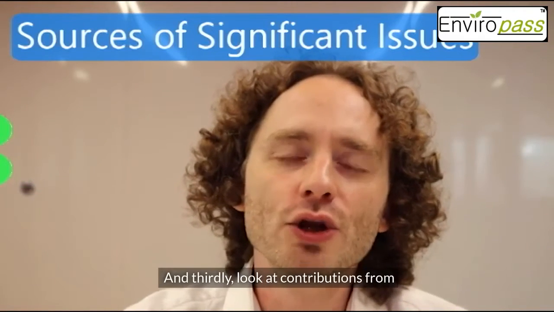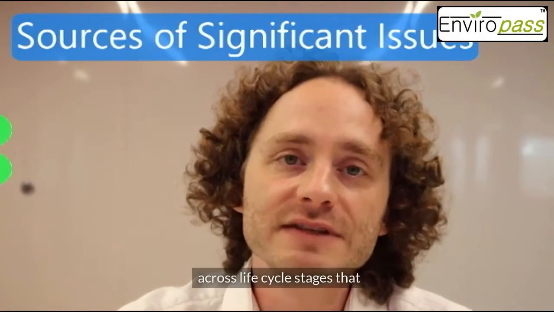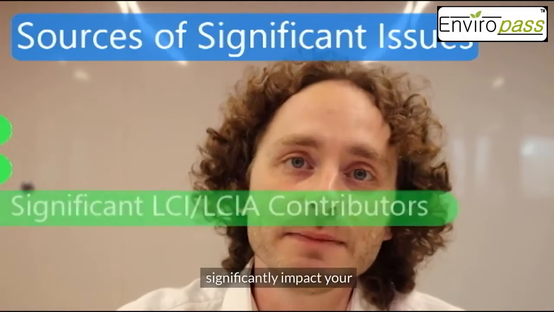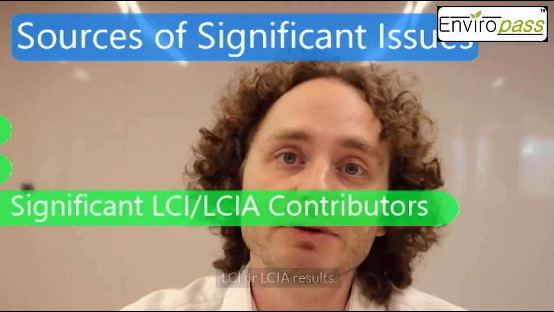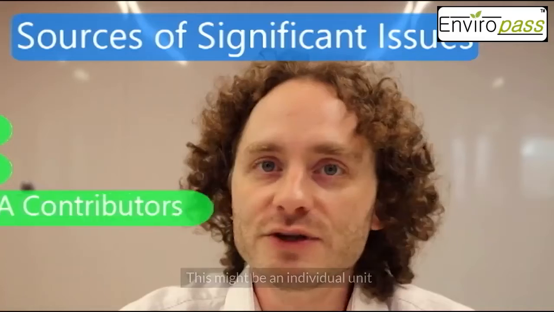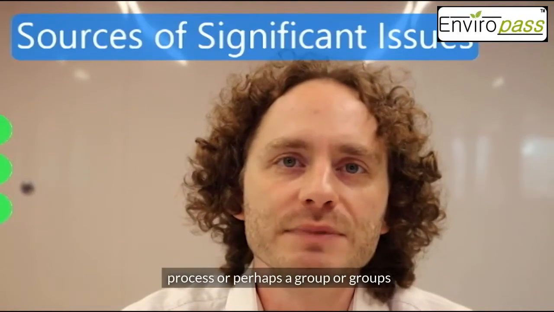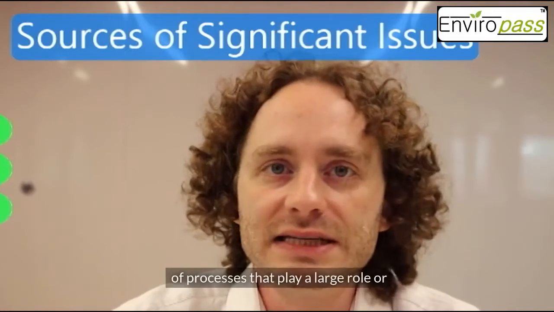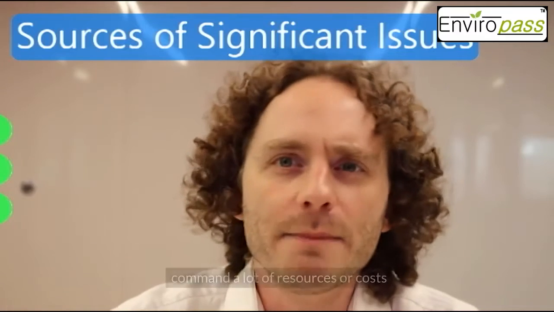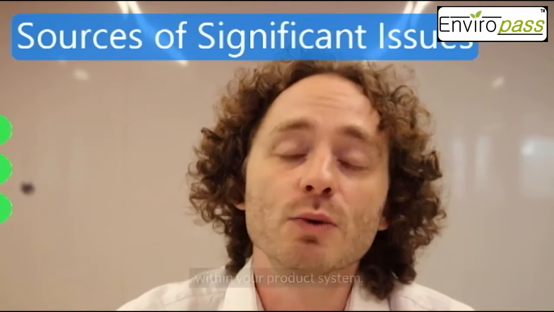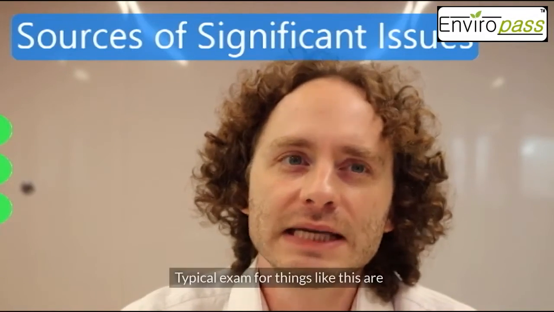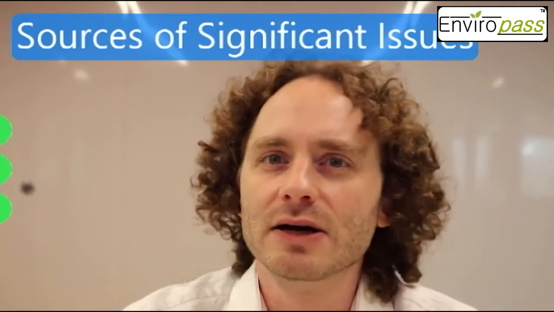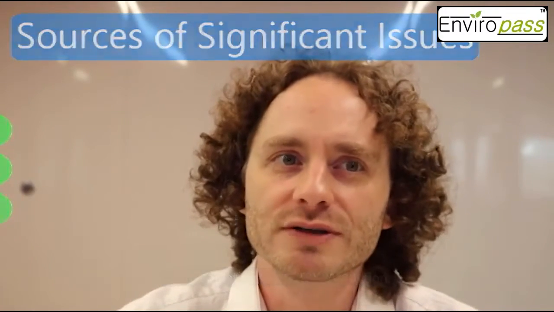And thirdly, look at contributions from across lifecycle stages that significantly impact your LCI or LCIA results. This might be an individual unit process, or perhaps a group or groups of processes that play a large role or command a lot of resources or costs within your product system. Typical examples for things like this are transportation or energy production.